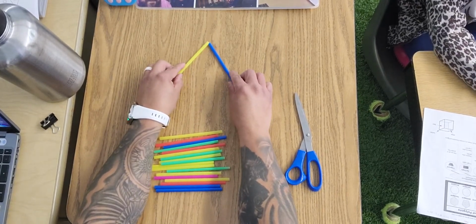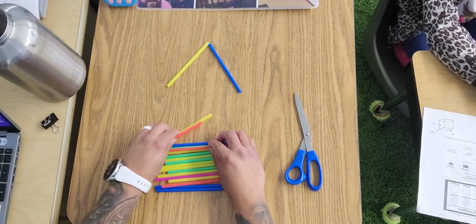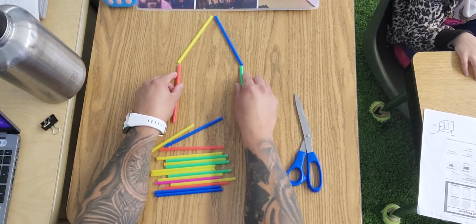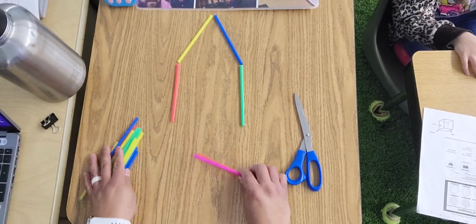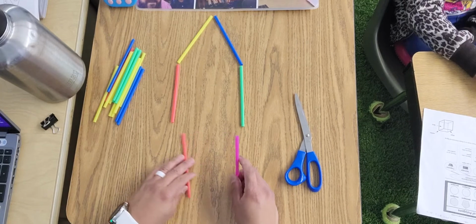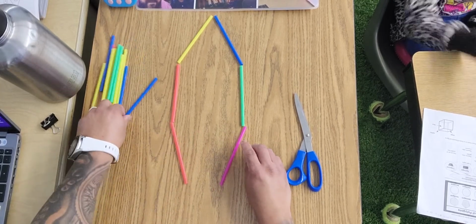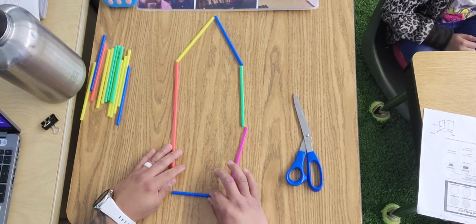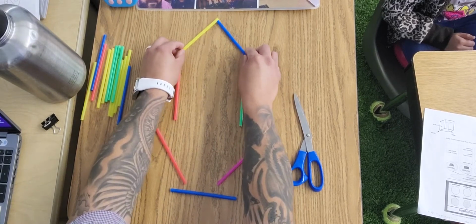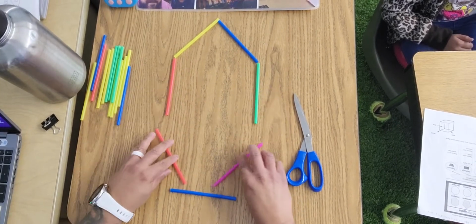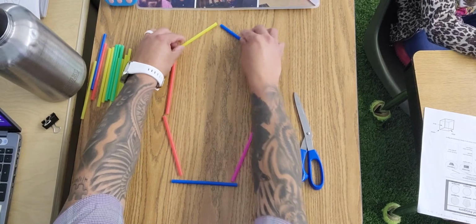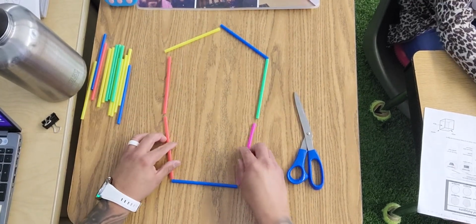That one's going to be a little harder because there's more of them. Again, like I said, it doesn't have to be perfect.